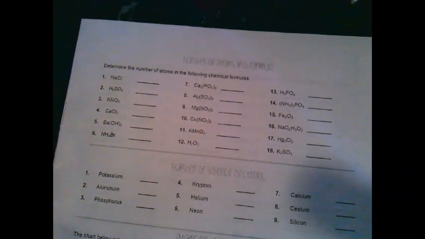Okay, so this part is the number of atoms in a formula. So how do you calculate the number of atoms in a formula? When we are counting atoms in a formula, we're asking how many atoms are in a molecule.